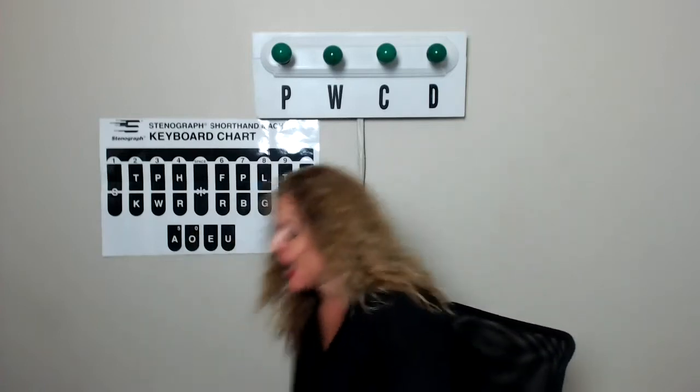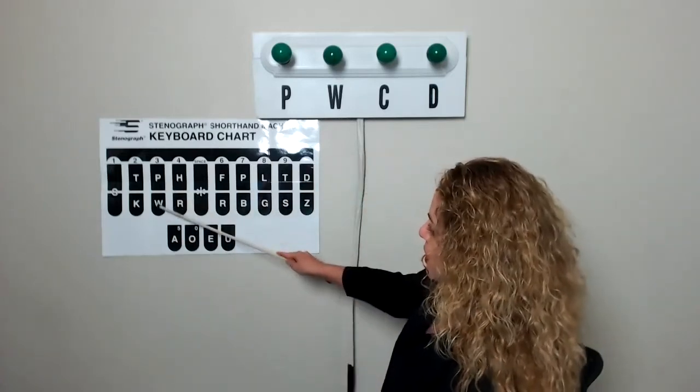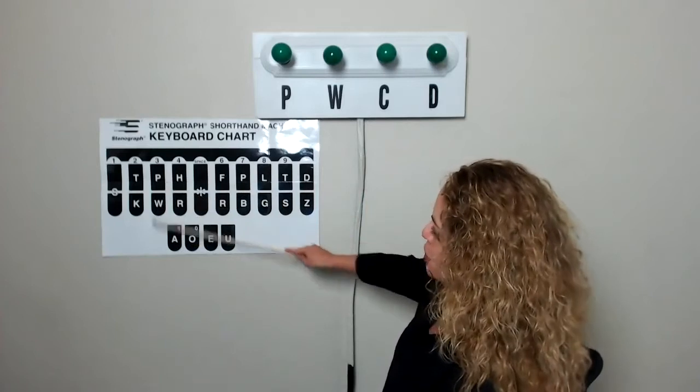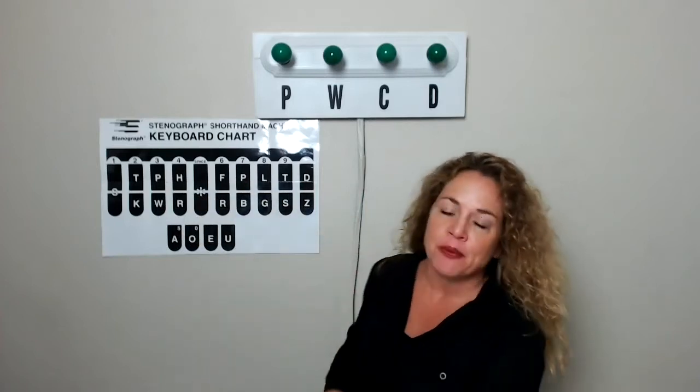Alabama is written as bam, bam. So you're going to write bam, bam twice. You don't want to take your time in between each one because you don't want the software to think you're writing just bam. If you take your time in between each stroke, then it might think that it's the word bam. So make sure you strike bam, bam.